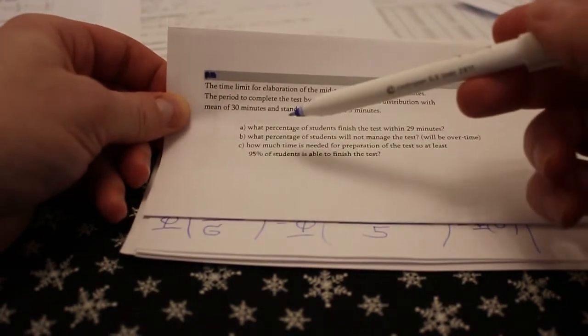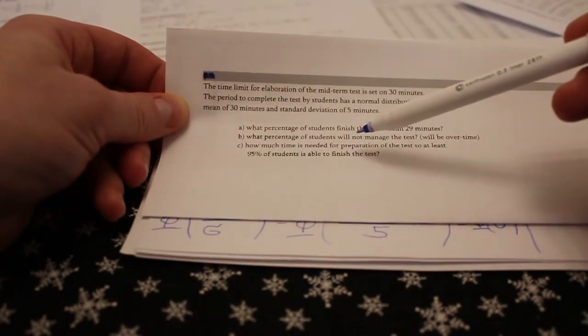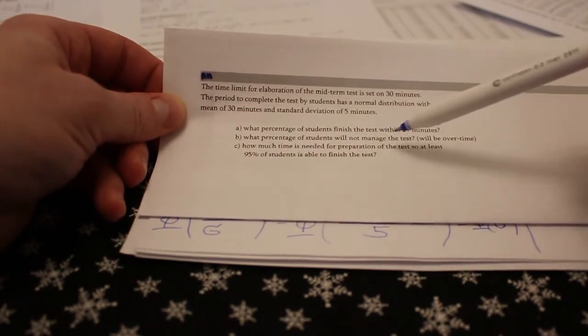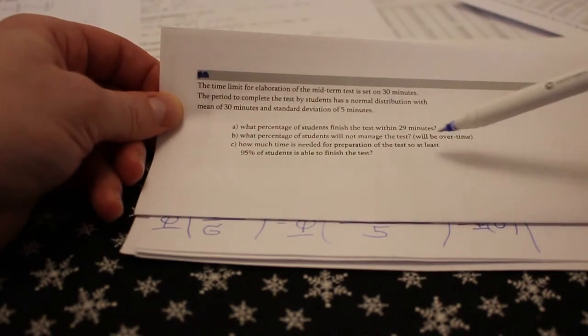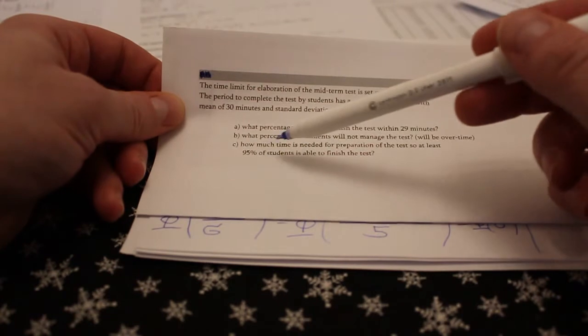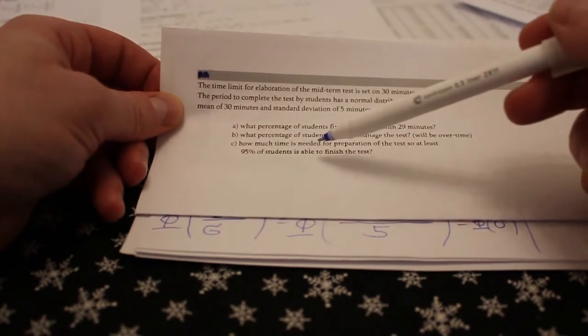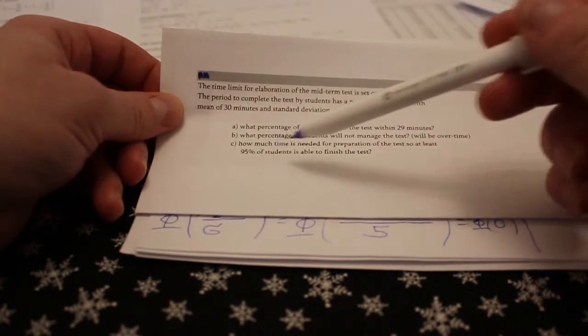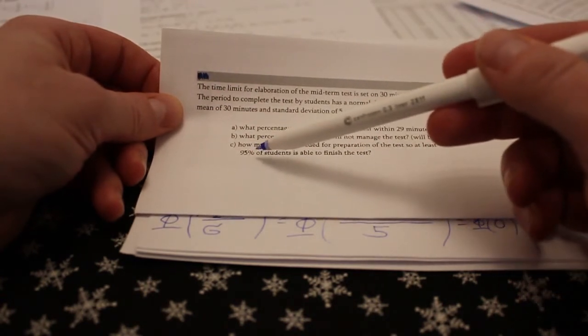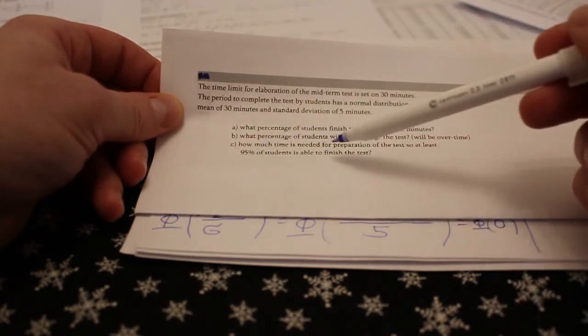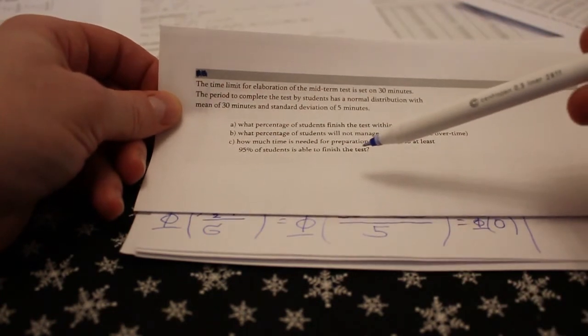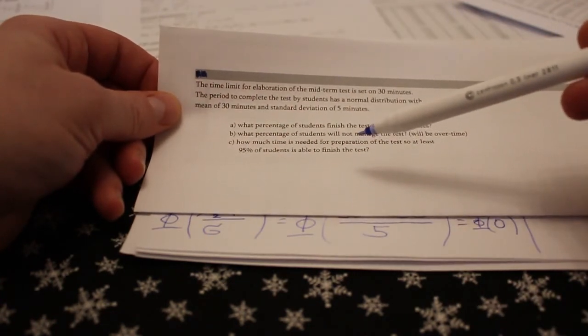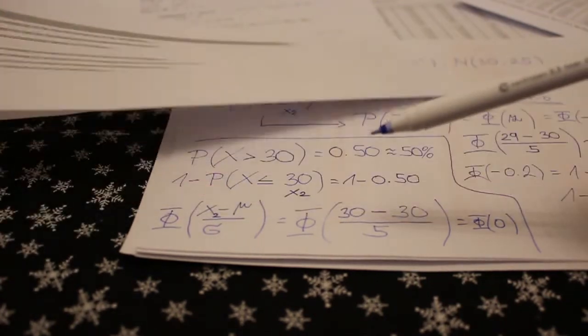So, I would like to calculate how much time is needed for writing of the test so that at least 95% of all students are able to finish the test. I would like to know the time necessary for 95% of students for the successful writing of the test.